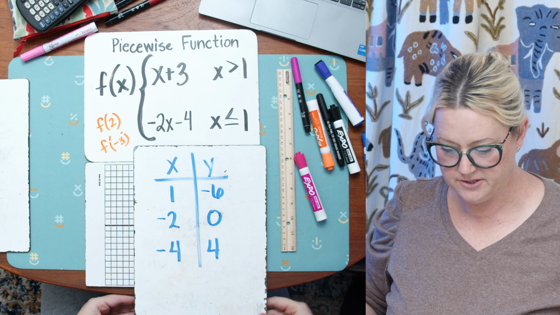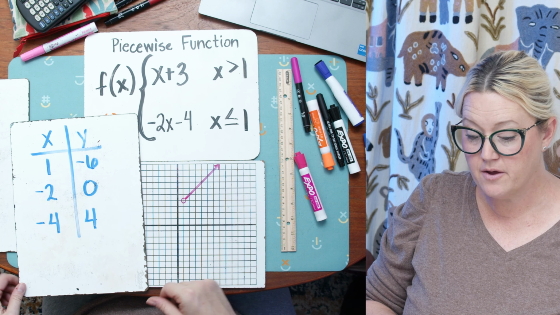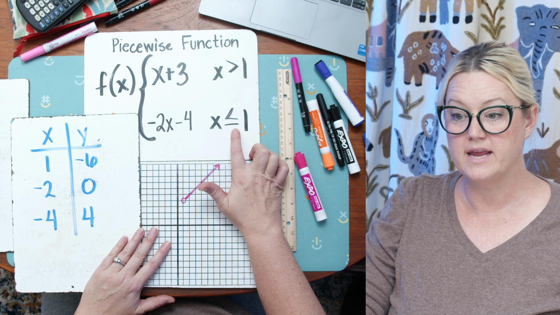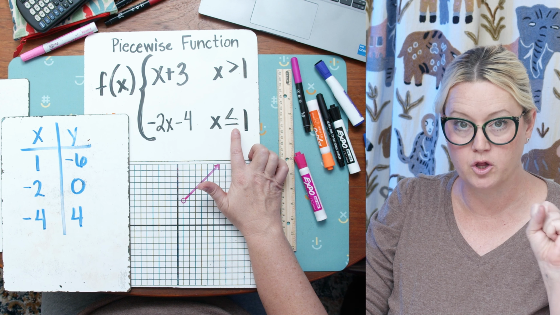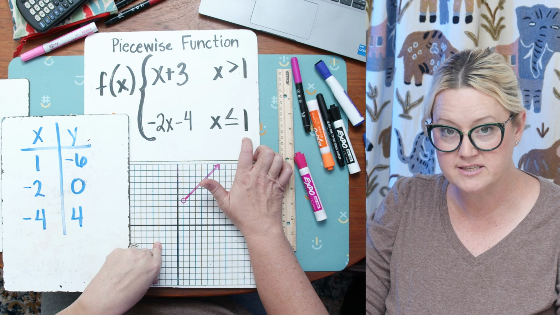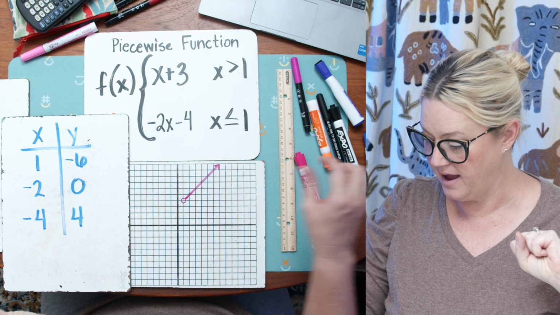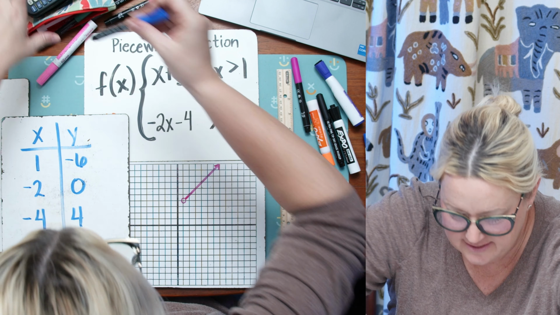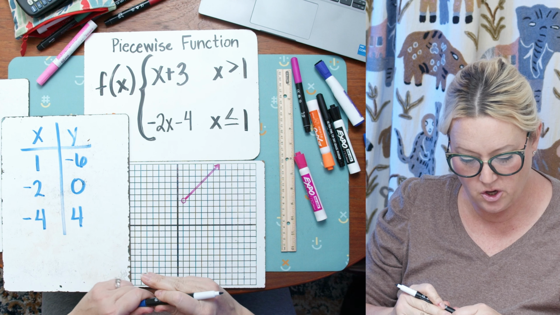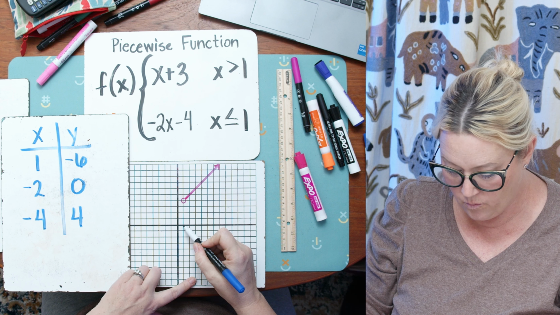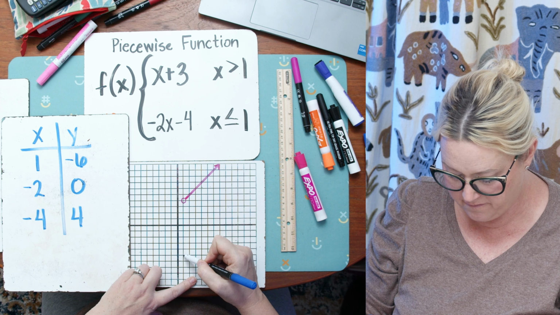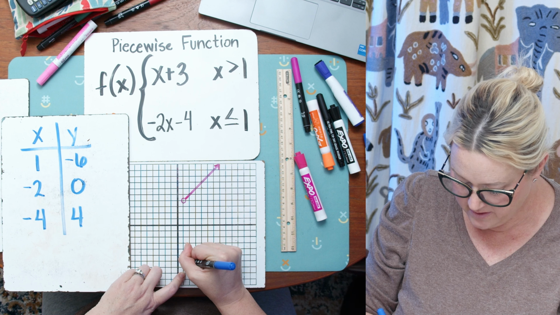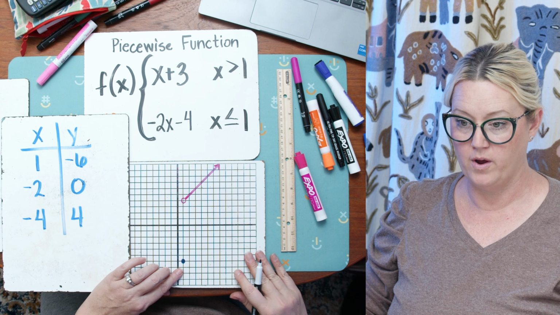All right, so now we're going to plot this. Because this is less than or equal to, that means it's going to have a closed circle, because when the value of x is 1, it's that point. So I'll use that skinny little blue marker. At 1 and -6, we've got 1, and 1, 2, 3, 4, 5, 6. Yep. So that's going to be a big solid point down there.